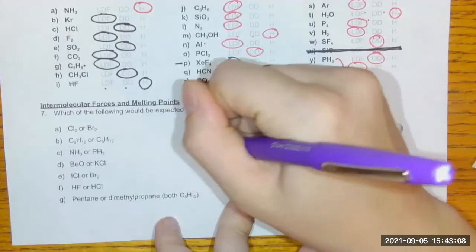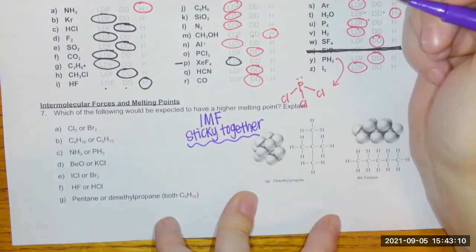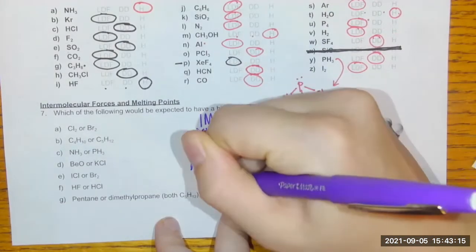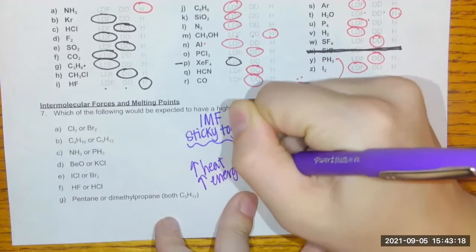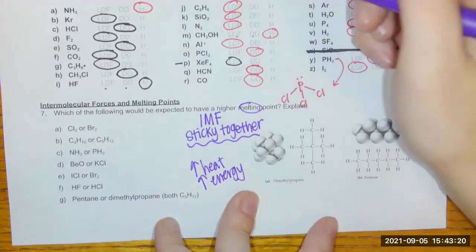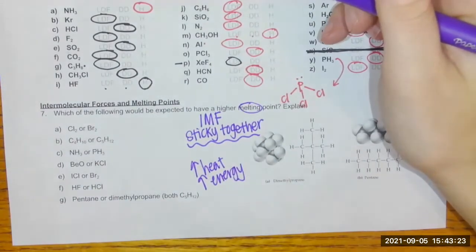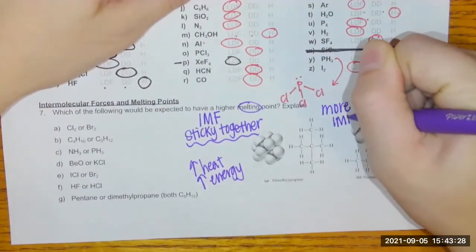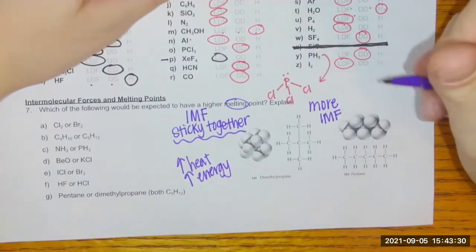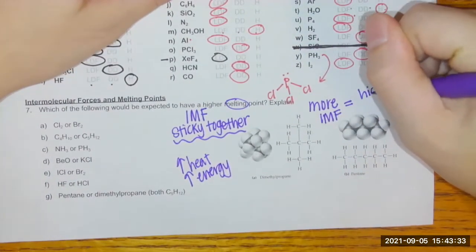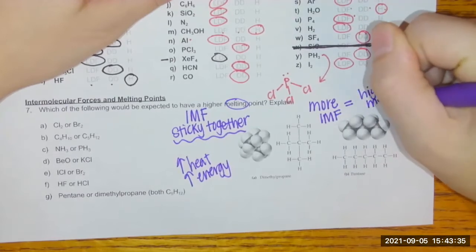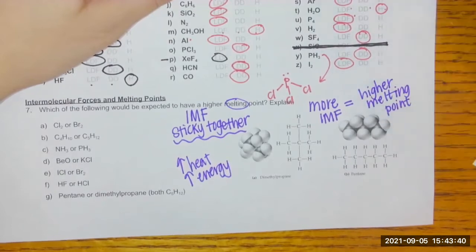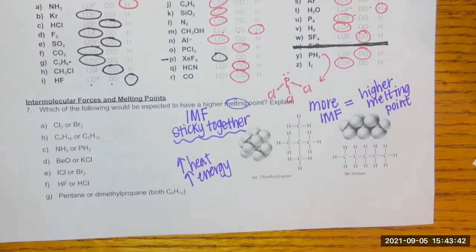are trying to sticky things together. If it's stickying things together really, really good, then it's going to take a lot of heat and a lot of energy to get them to melt apart. So the more IMFs that you have, this is the conclusion, the more like stronger IMFs you've got, the higher you have to crank that heat to get them to melt apart again.